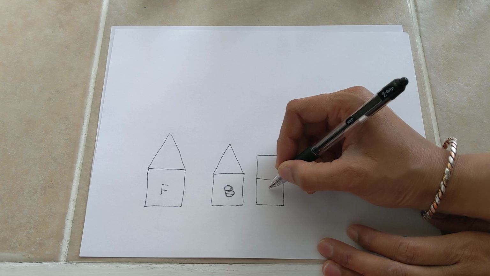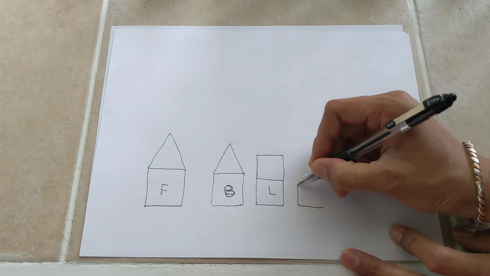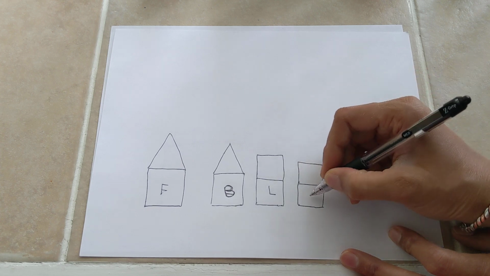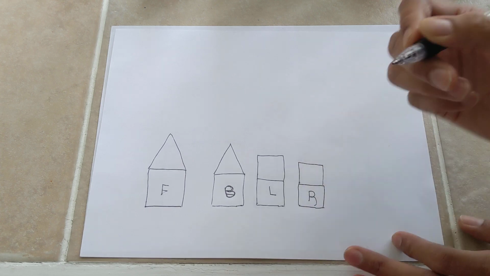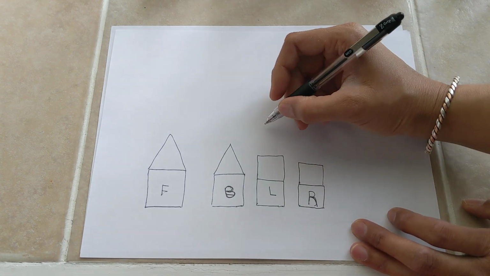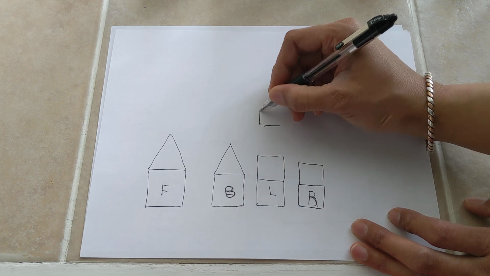And that's my left, L for left. And I'm going to do another one right here, and call that right. And then, oh, that looks funky. Okay. And then I'm going to do top. Okay, so I'm going to do this.